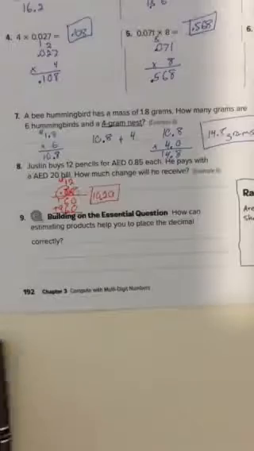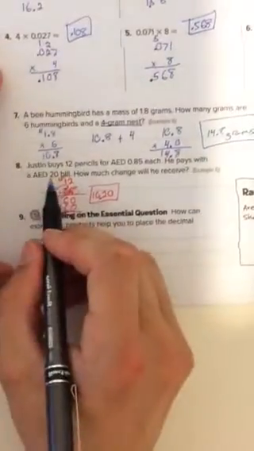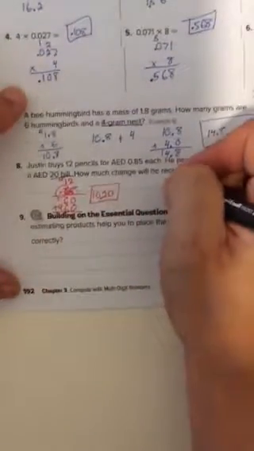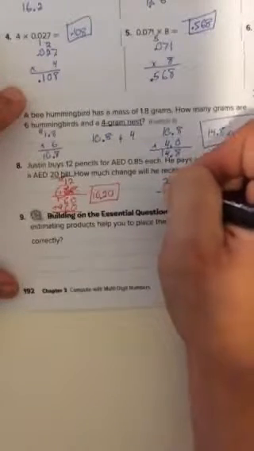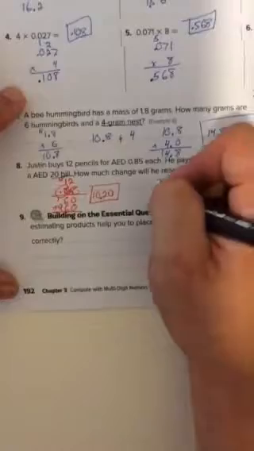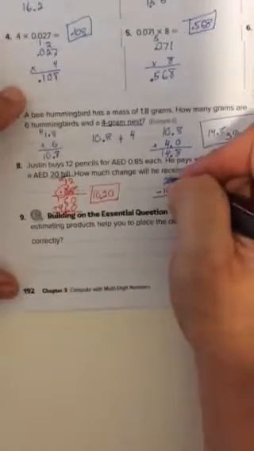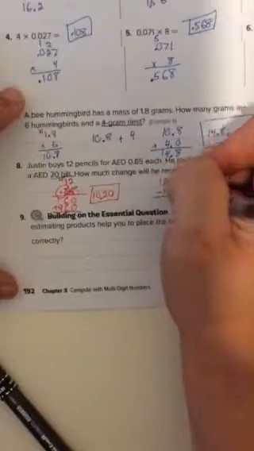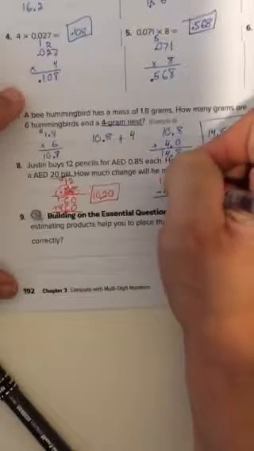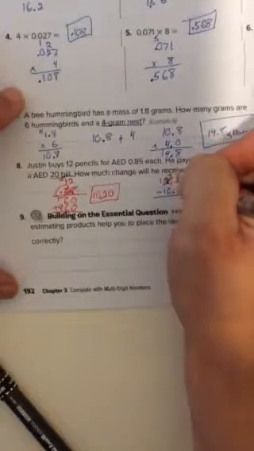But now the question is, how much change does he get back from a 20 dirham bill? So if he has 20 dirhams and you take away 10.2 dirhams to pay for the pencils, how much money does he get back? Well, we got to regroup now. That's a 1, that's going to be a 10. That's a 9, that's going to be a 10. So 10 minus... Oh, well, I kind of messed that up a little bit. Let me rewrite that.